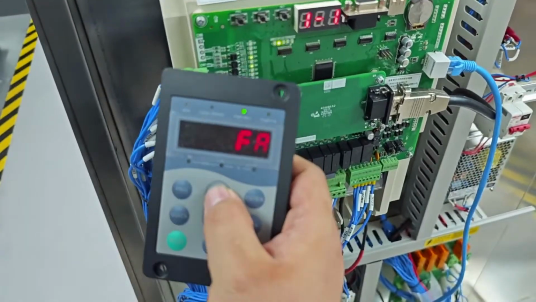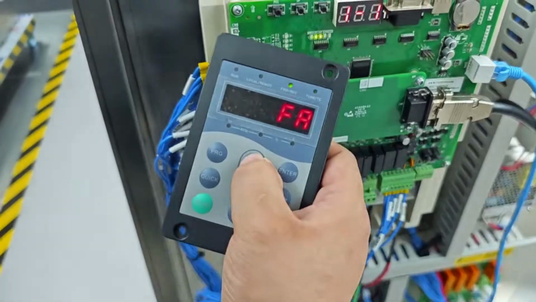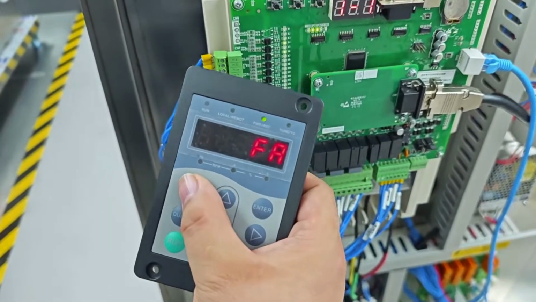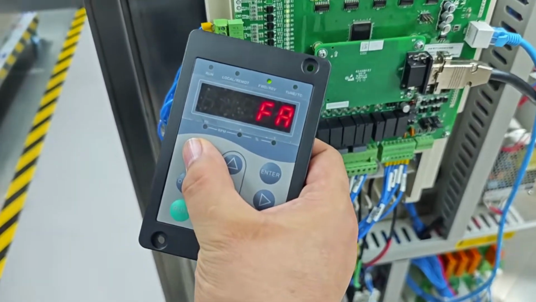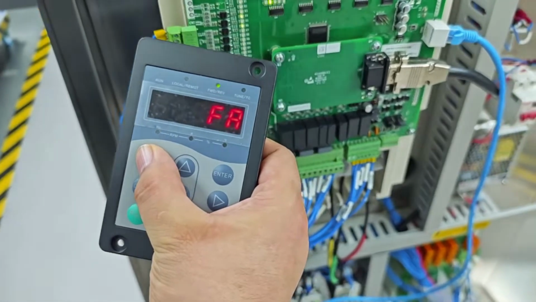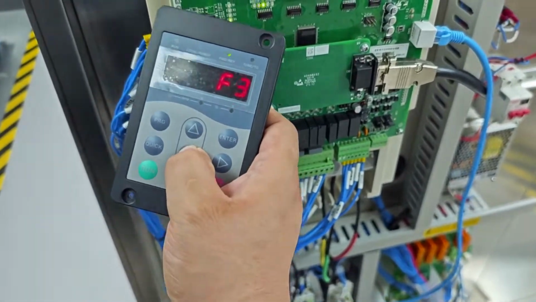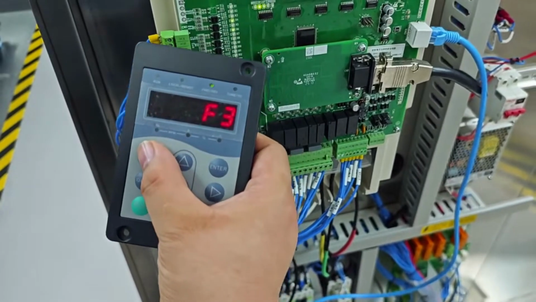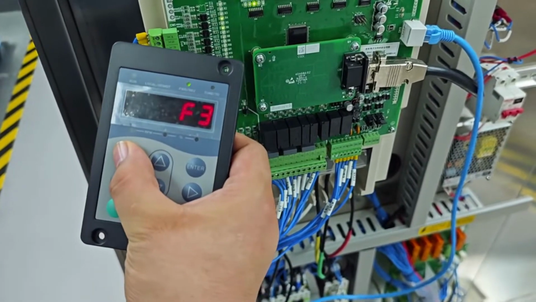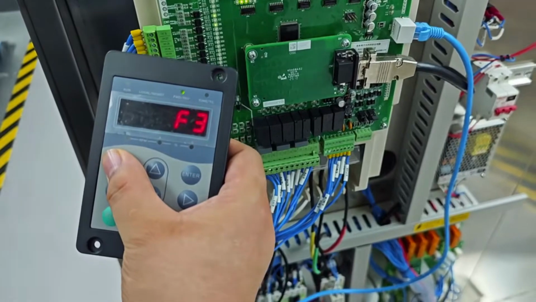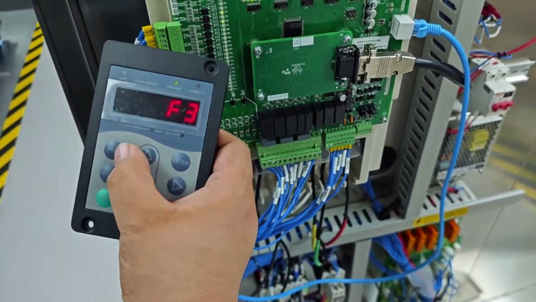F5-33 is the communication protocol for hall call, and FC-05 is also an external communication protocol.